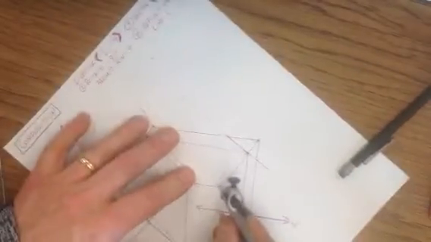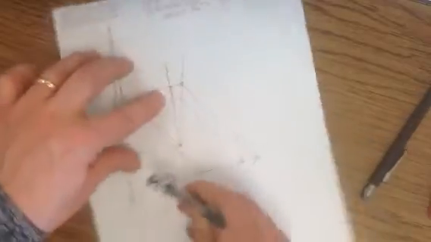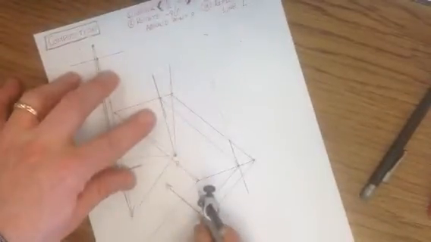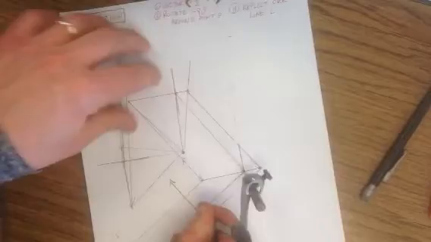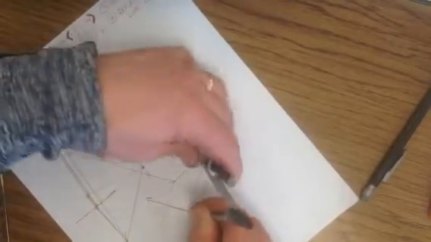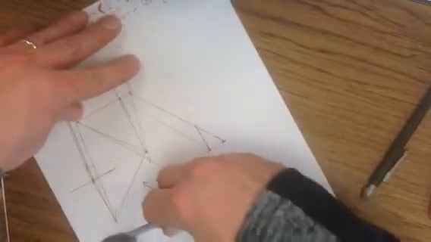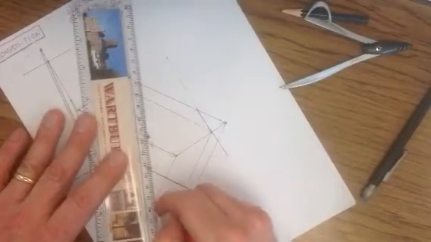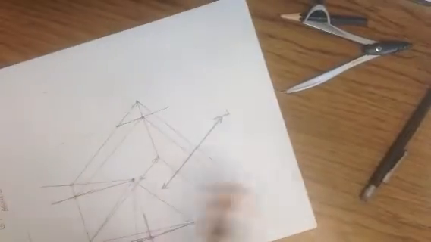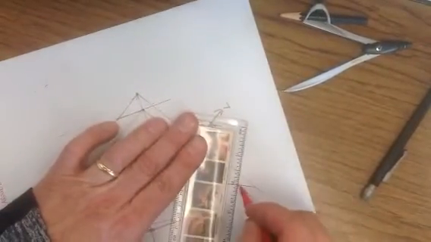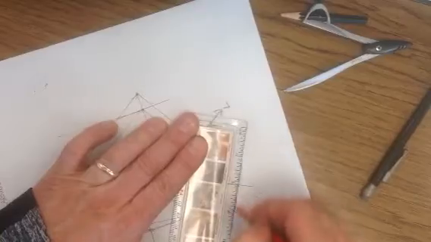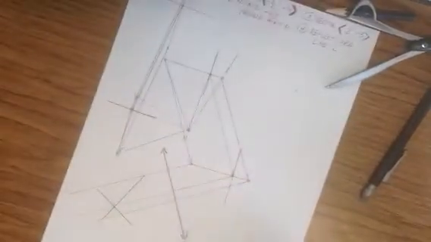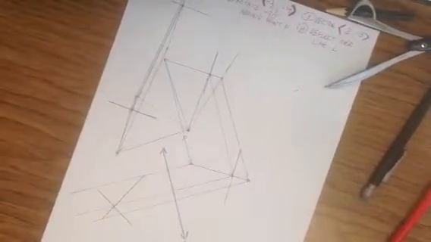I will figure out how far across that line I need to put each point. And I will draw my final permutation of this. So there it is. And my crossbar goes through that spot right there, and it's about that long. So that's the process of composition.